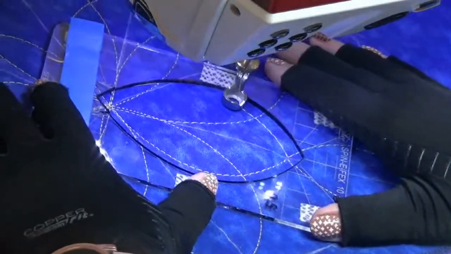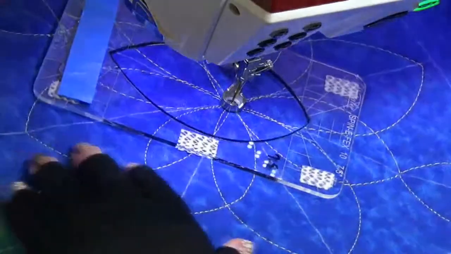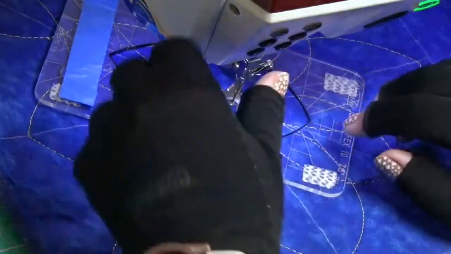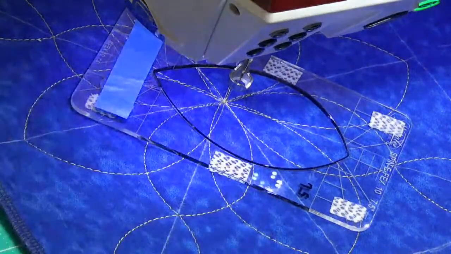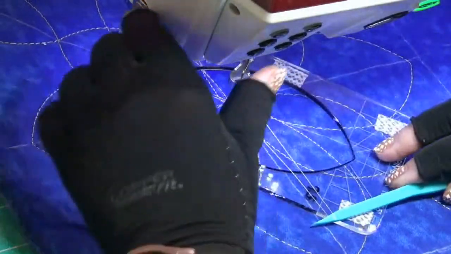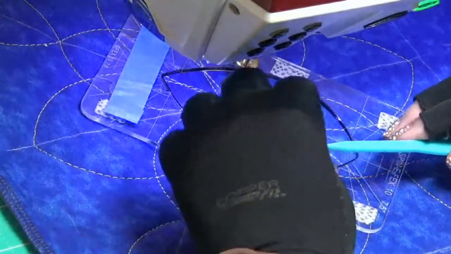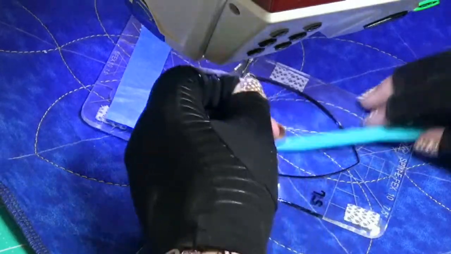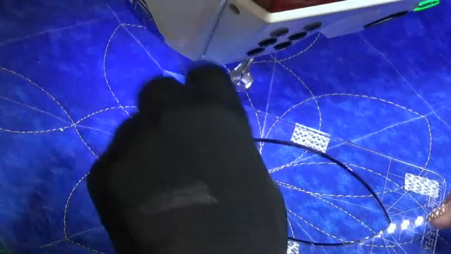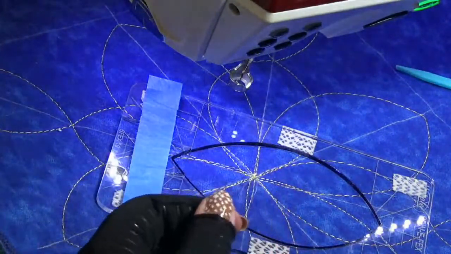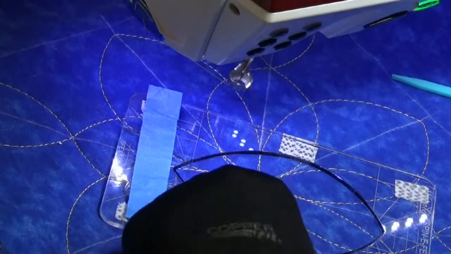Oh, this is just perfectly imperfect. Okay. Where's my stiletto? It's right there. And normally I would bury my threads, but I'm just not going to take the time to do that.